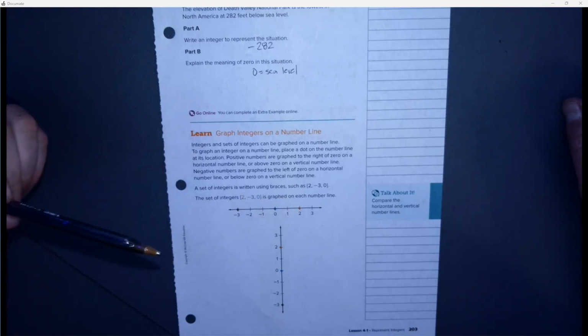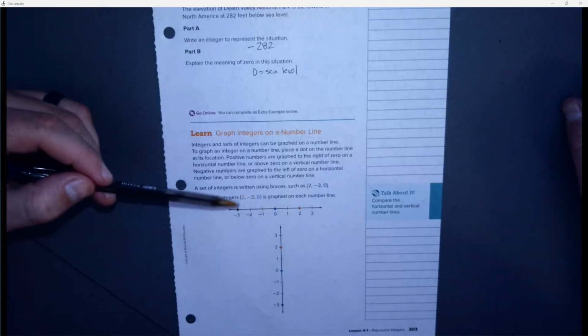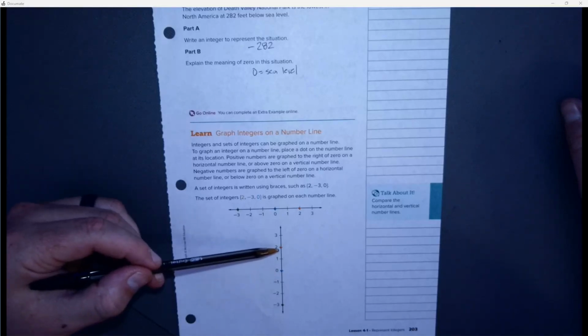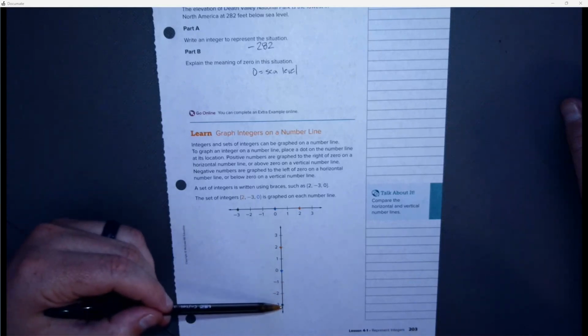A set of integers is written using braces such as 2, -3, 0. The set of integers 2, -3, 0 is graphed on each number line. So we'd see 2 with the orange dot to the right of 0 because it's a positive number. -3 with our green dot to the left of 0 because it's a negative number. And 0 is our blue dot right on 0. It's neither a positive nor negative number. On our vertical number line, we see the same. 0 with our blue dot right in the middle. Our yellow dot of 2 on the top part for positive, and our green dot for -3 on the bottom part for negative.